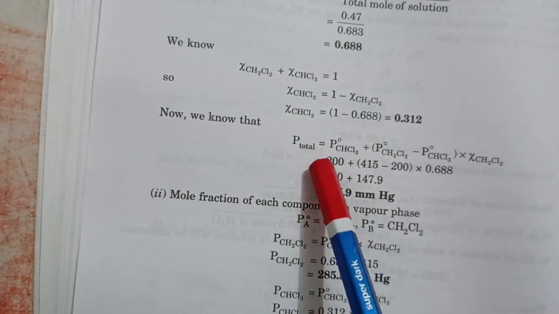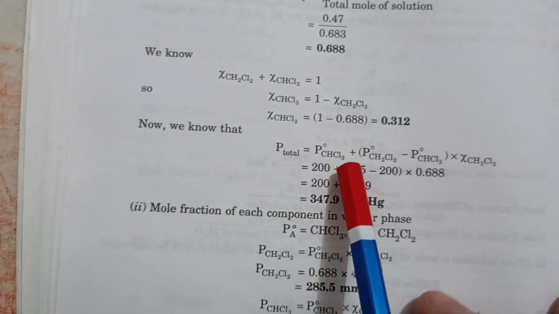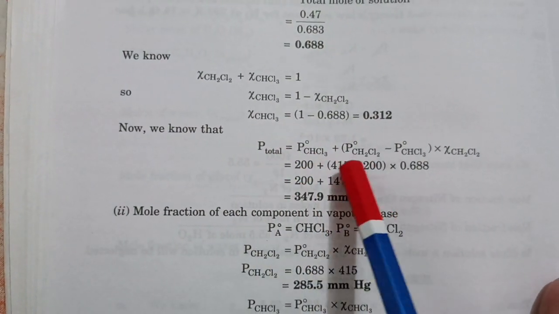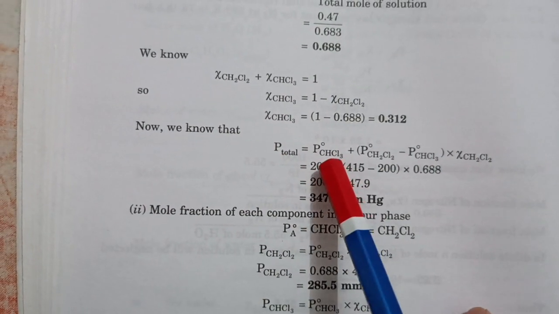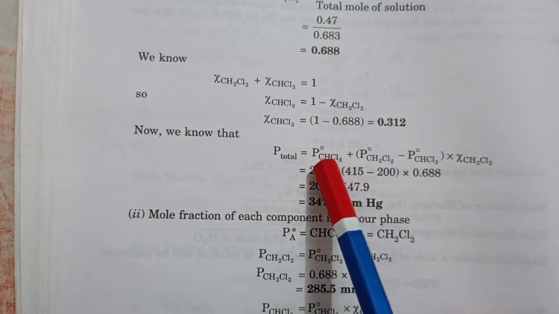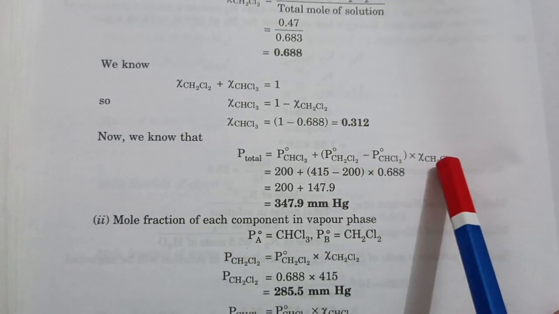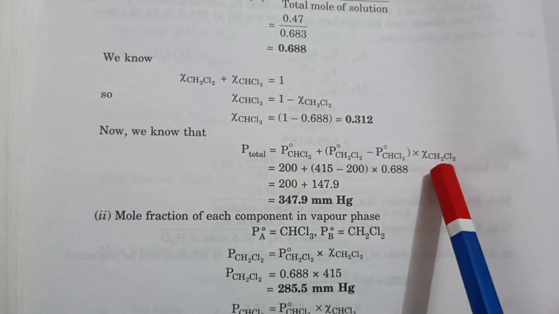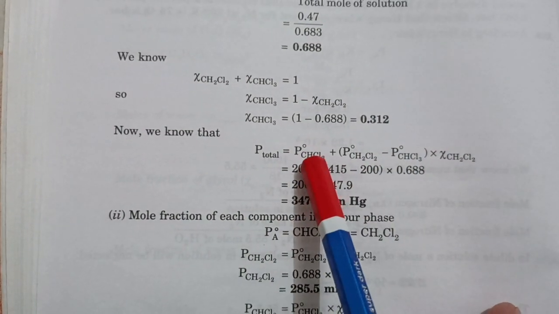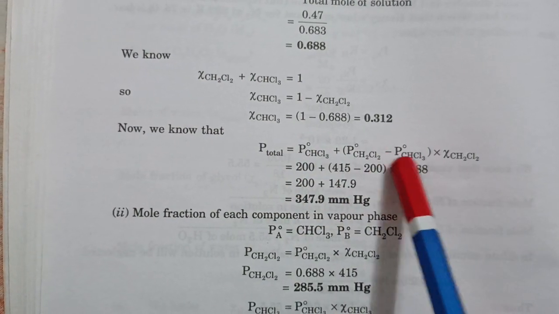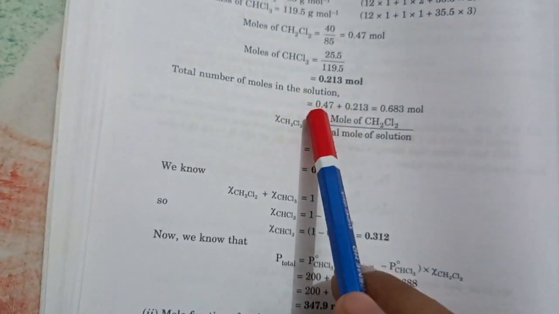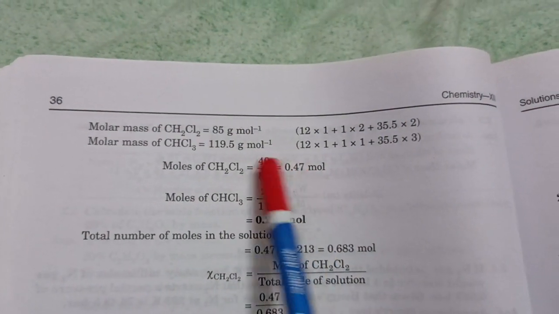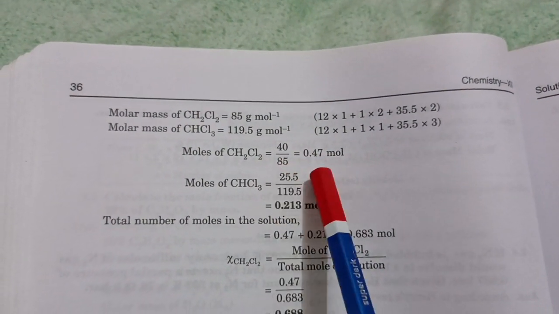So dear friends, we have to find the vapor pressure of the solution. We will apply the formula for the total vapor pressure. For this we have to calculate the mole fraction, because the pure vapor pressure of each component is given but the mole fraction is not, so we will convert the given mass into moles.